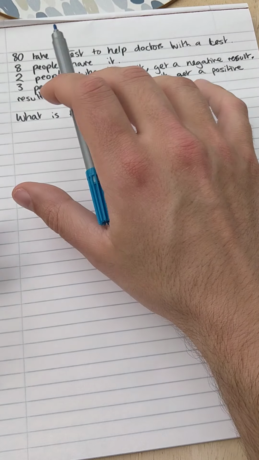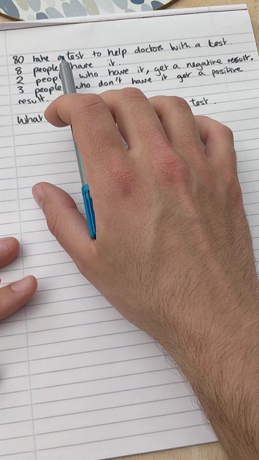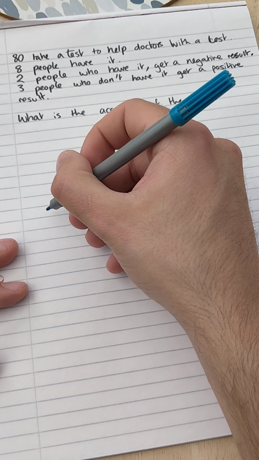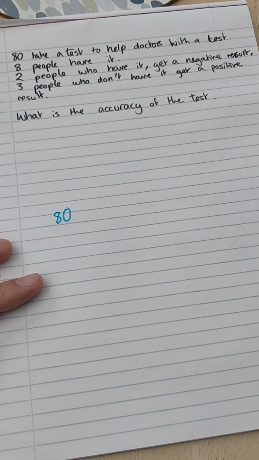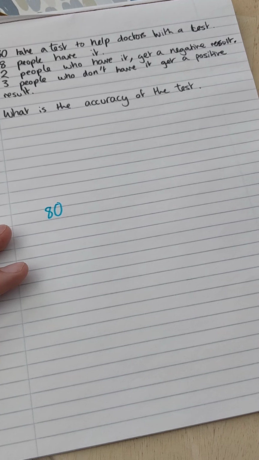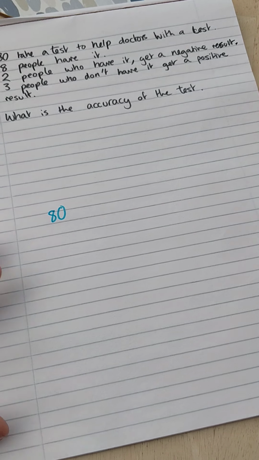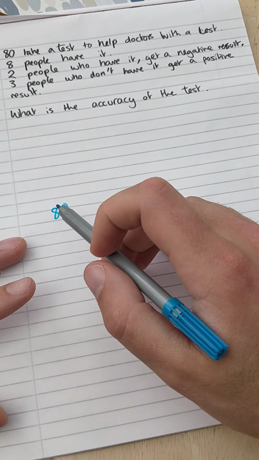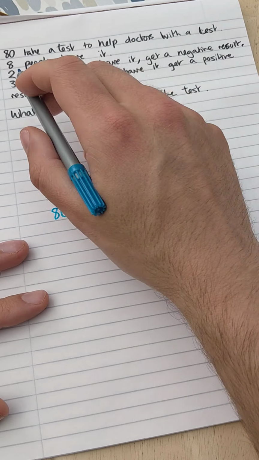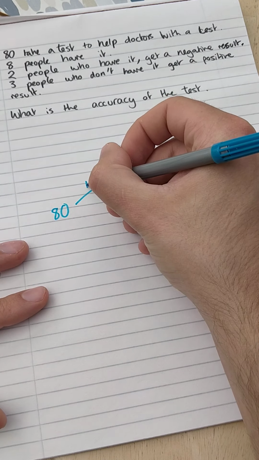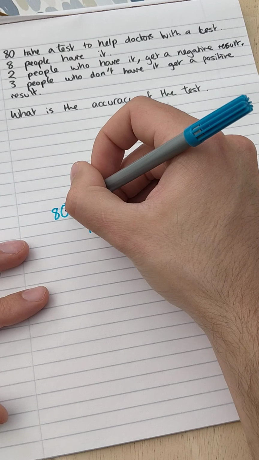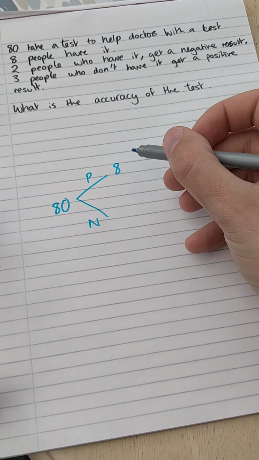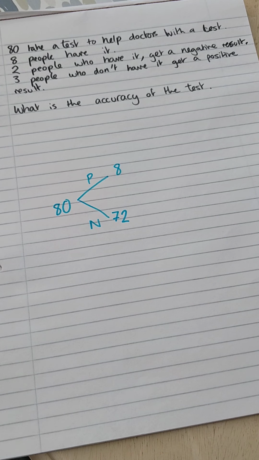So to start off, we'll do it line by line, sentence by sentence, part by part. Starting off: 80 people take a test to help doctors. So when you start off with a frequency tree, we've got 80 people to start with. Now, the actual test itself, you can get a positive or negative result. So we've got a test, 80 people have taken it, and 8 people have it. Positive result, negative result. So out of 80 people, 8 people test positive for it. Now if 8 people test positive for it, that means 72 don't have it.